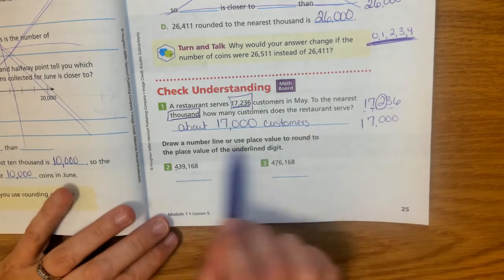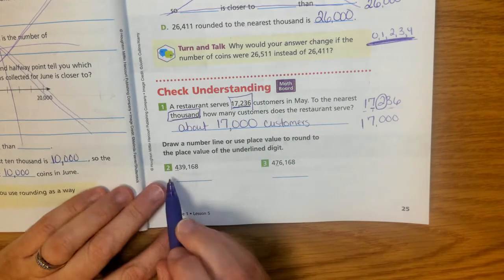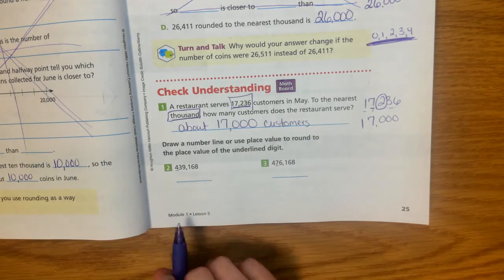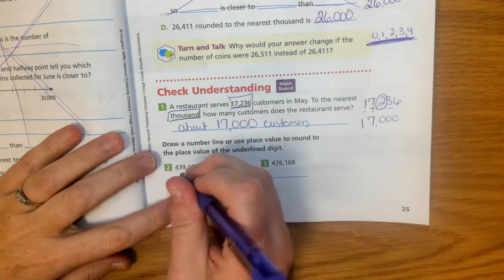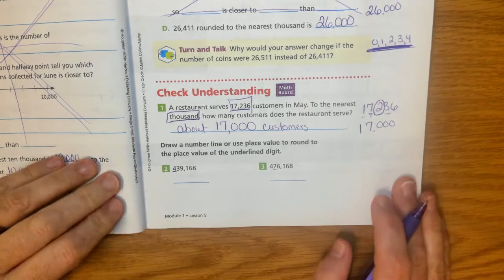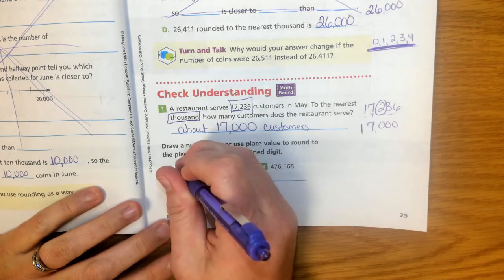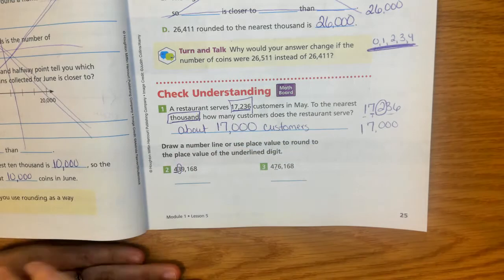All right, we are not drawing a number line. We are going to just use place value. They already underlined the place value they want us to round to. So they want us to round to the 100,000s place for number 2. So my 4 is in the 100,000s place. So I'm going to go next door and circle my 3.